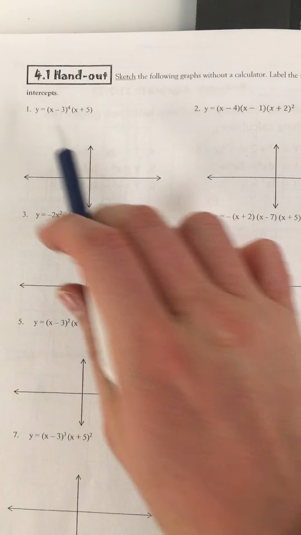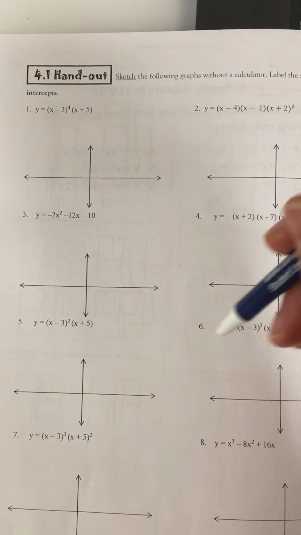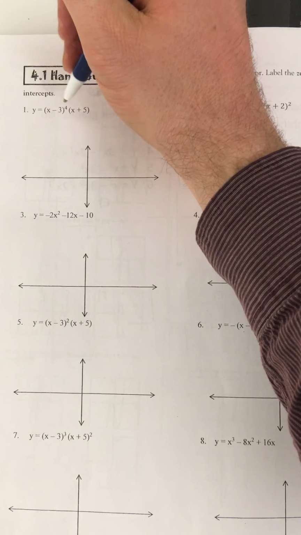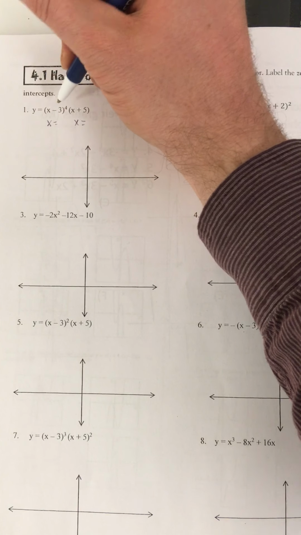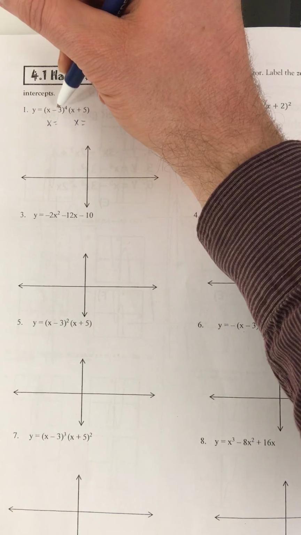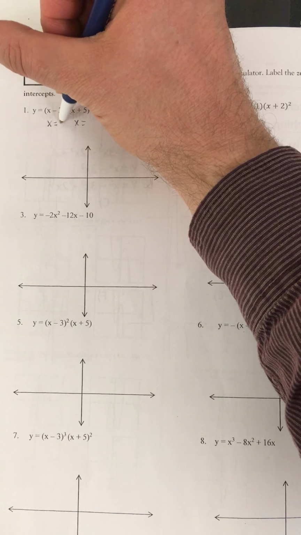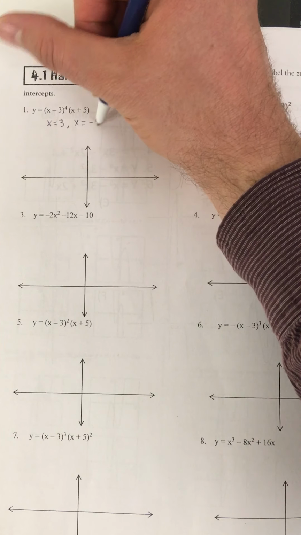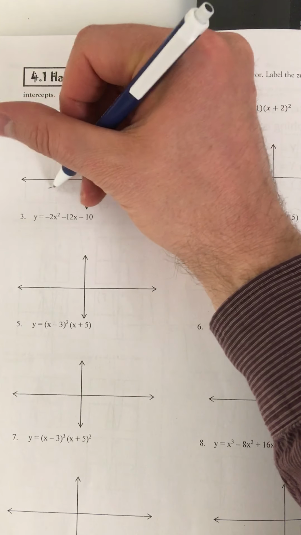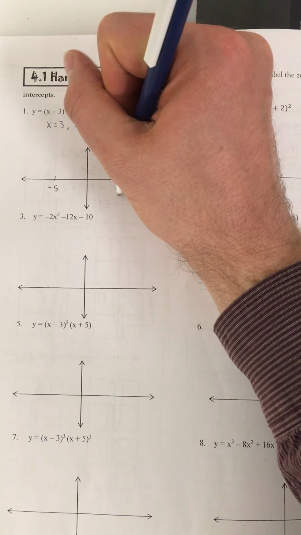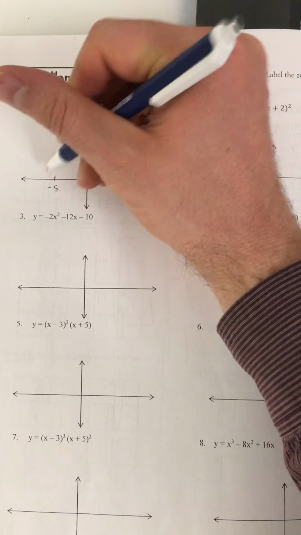If you look at number one, this one's already factored for us. I can tell just looking at the problem what the x-intercepts are going to be. If it factors into x minus 3, then the x-intercepts are going to be x equals positive 3 and x equals negative 5. So I know this graph's going to be touching the x-axis at negative 5 and at positive 3. I'm going to go ahead and put points right there.